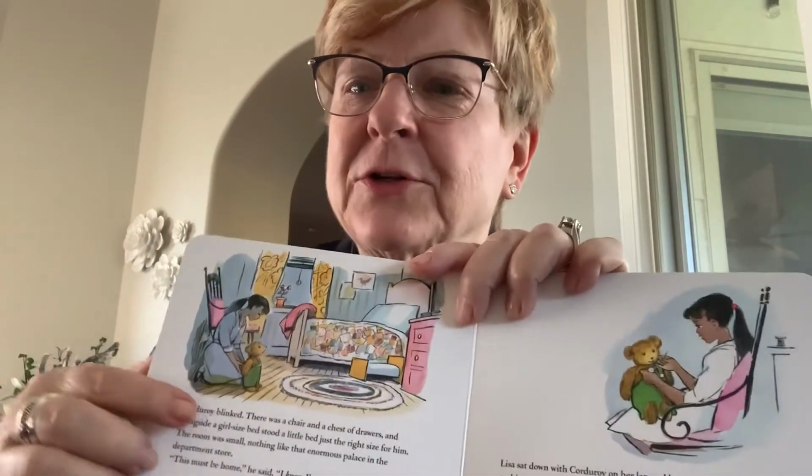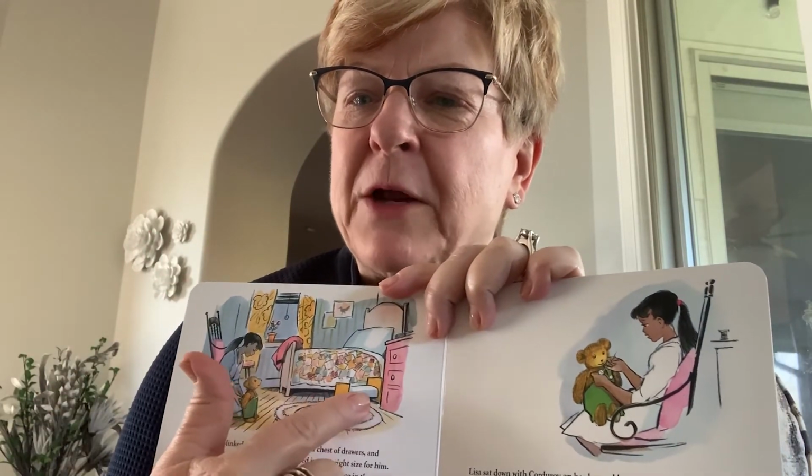Corduroy blinked when he got there. There was a chair and a chest of drawers, and alongside a girl-sized bed, a little bed just the right size for him was there. The room was small, nothing like that enormous place in the department store. "This must be home," he said. "I know, I've always wanted a home." See, there's her room, there's her bed, and there's a bed for Corduroy.